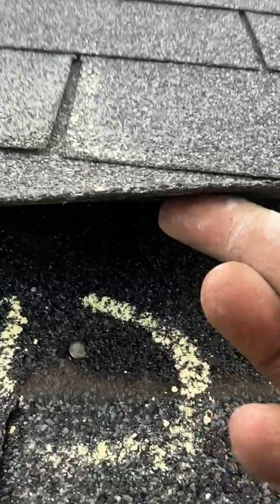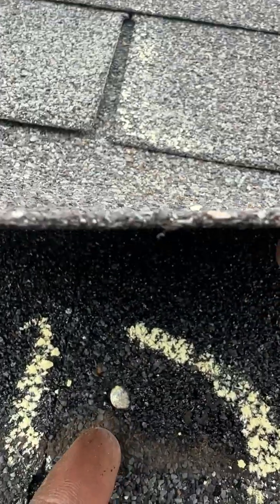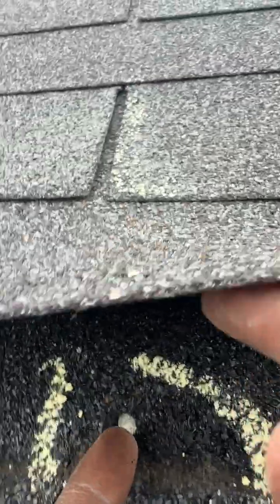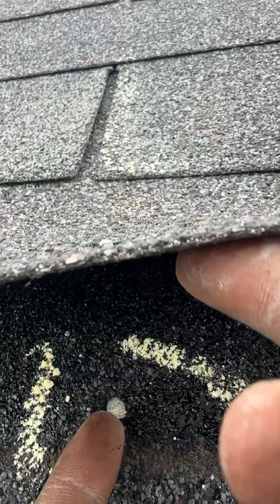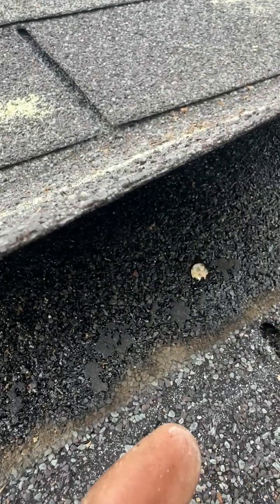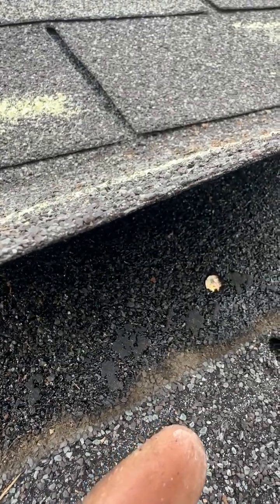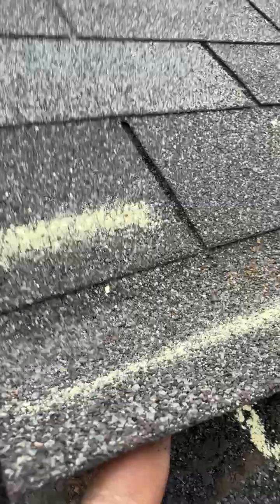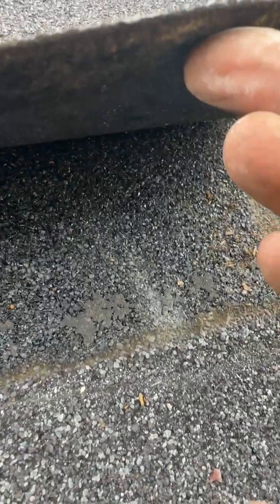So we got the nail pop here, which causes, as you can see, it tears a chunk of that asphalt shingle there, creating a bigger hole, which allows more water to come in. You can see here as well, this was where the other nail pop, overdriven nail, was, right here. All right. So we got overdriven nail. Signs of matting transfer here. You can see the fibers in that chunk right here. All the way across, you can see here as well.